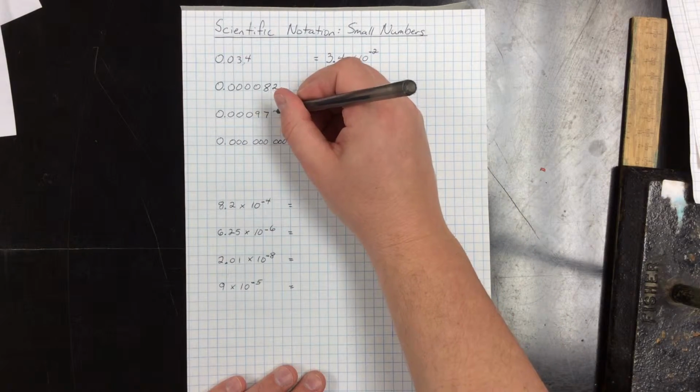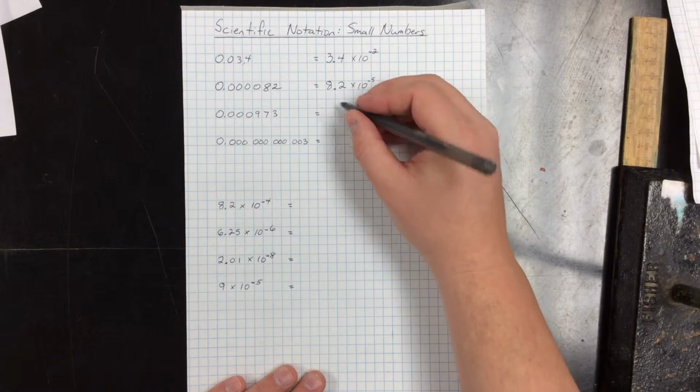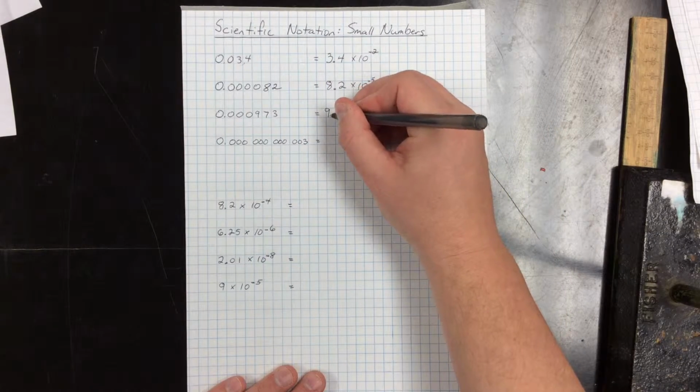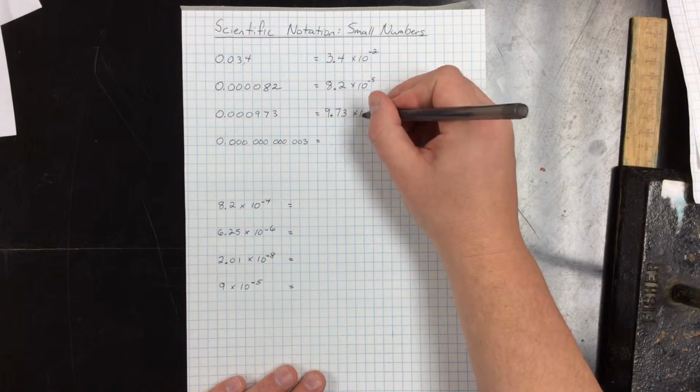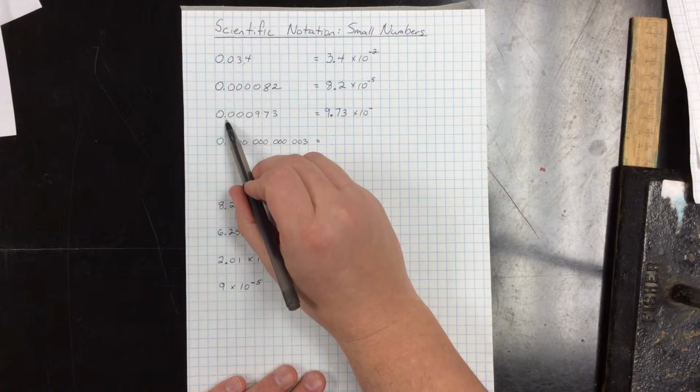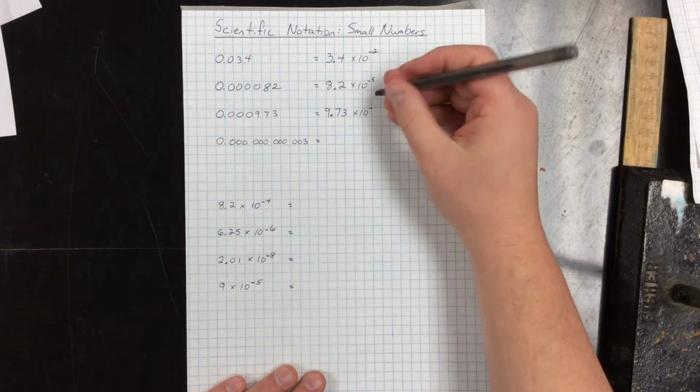Let's just change this one slightly, add another significant number on. So if I have 9.73 times 10 to the negative 1, 2, 3, 4, negative 4.